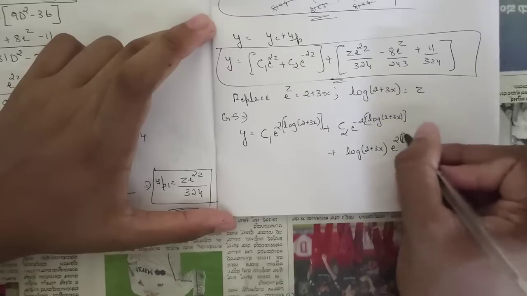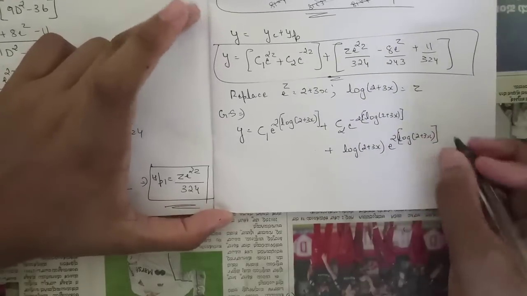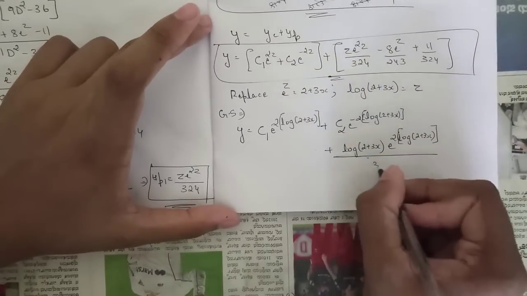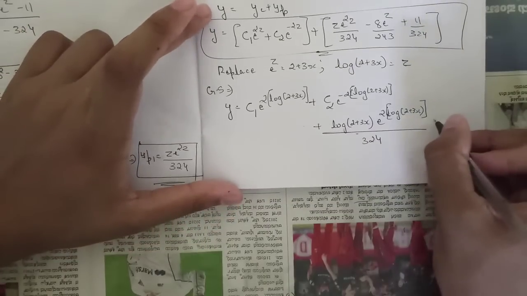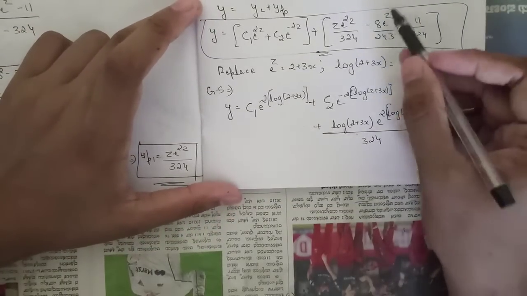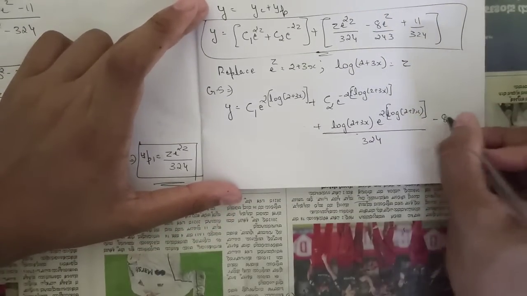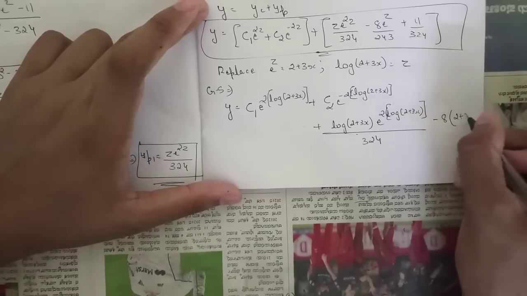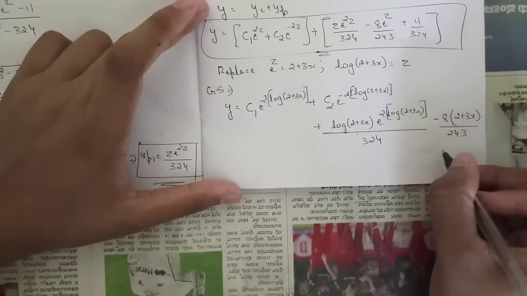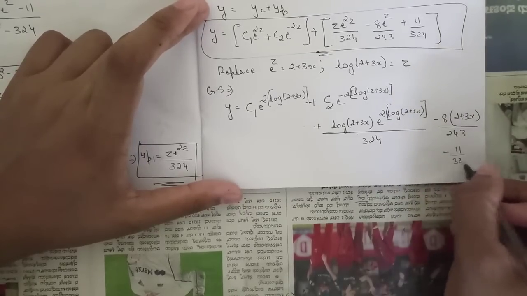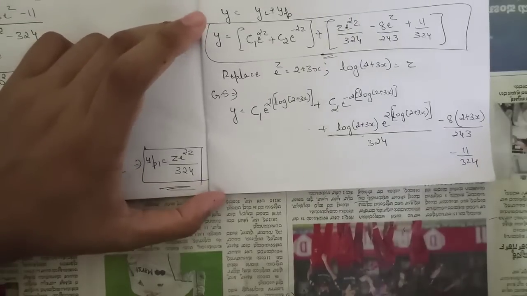Again, write all the terms very carefully, divided by 324, minus 8 e power z, which is 8 into 2 plus 3x upon 243, minus 11 by 324, right?